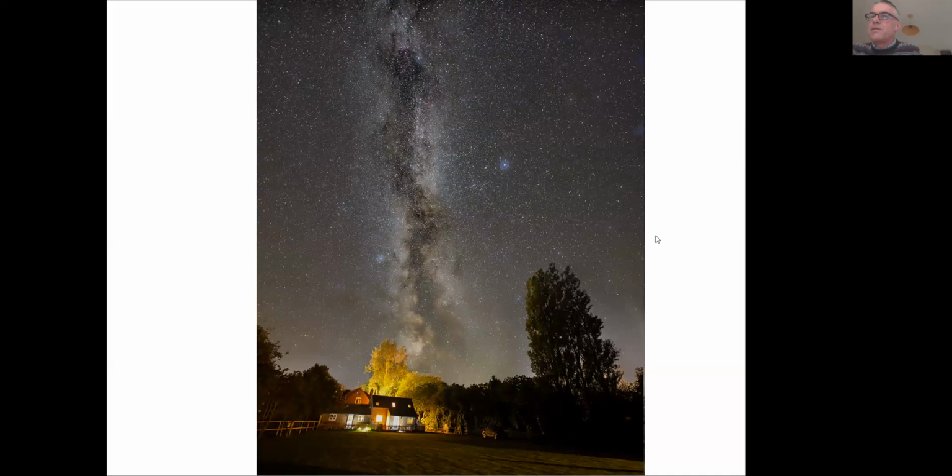So it is handy for Milky Way shots, but as I say, for other shots, it really doesn't necessarily add a great deal.